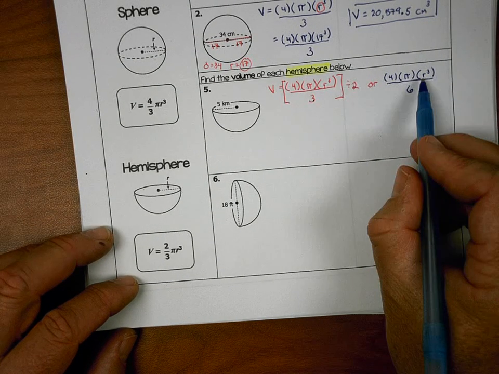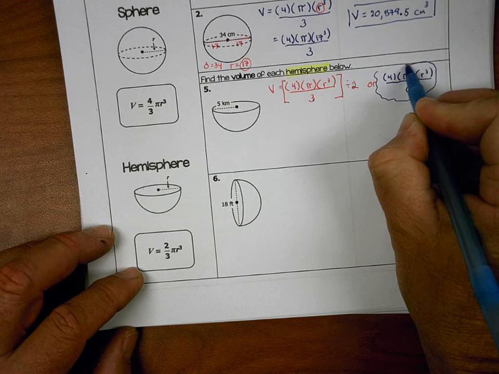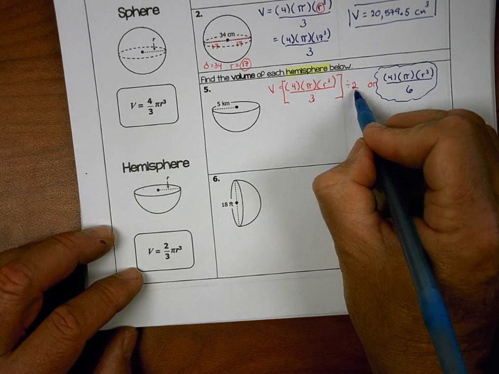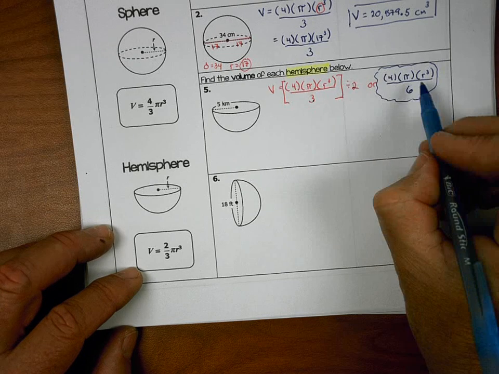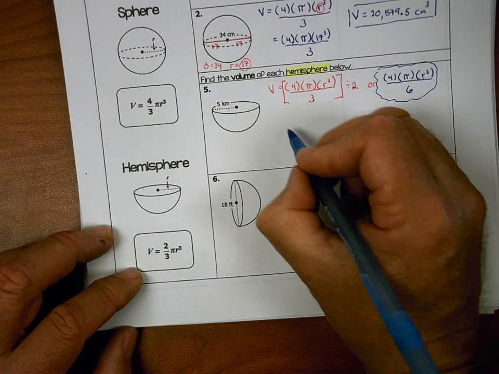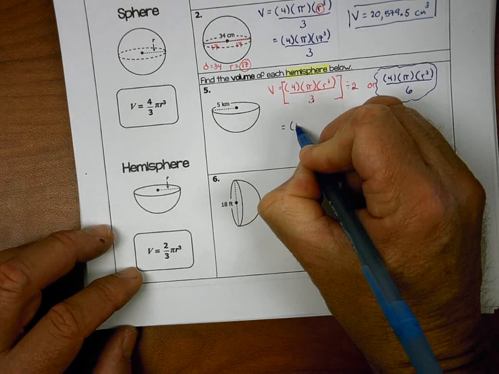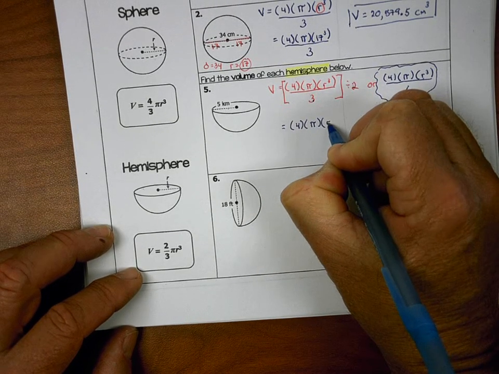So I'm going to use this formula right here for a hemisphere, which is the same thing as this formula over here. If you're uncomfortable with this formula, use that one, it's okay. So the only value that I need is the radius. Go over here, the radius is clearly marked as 5. So that means my volume is going to be 4 times pi times 5 to the third power.